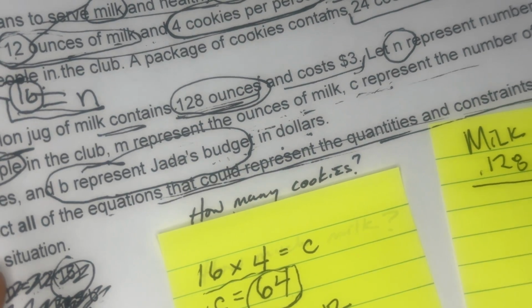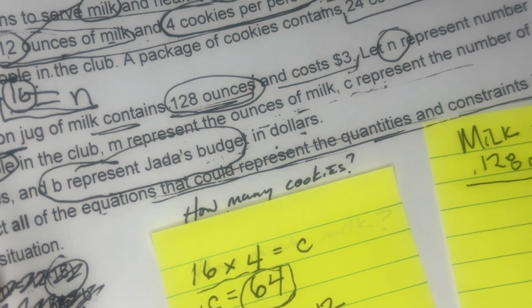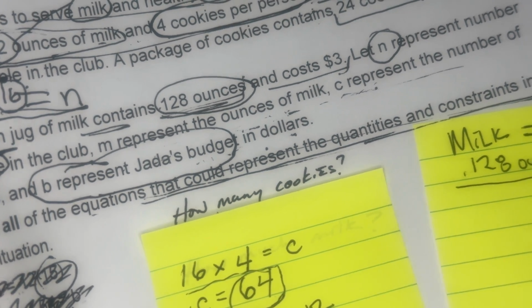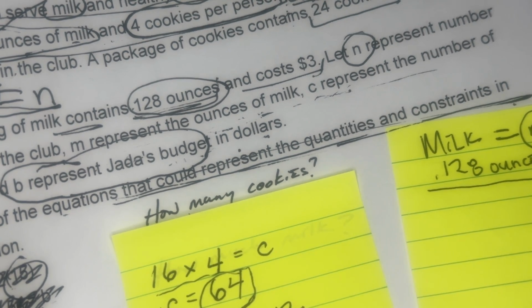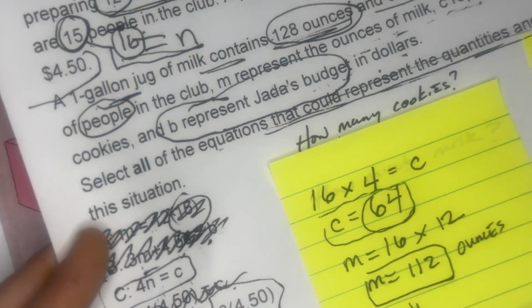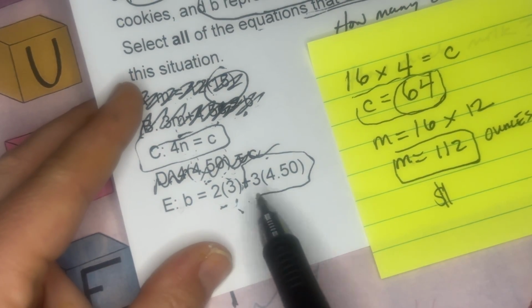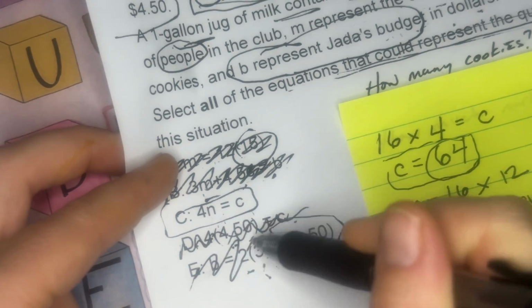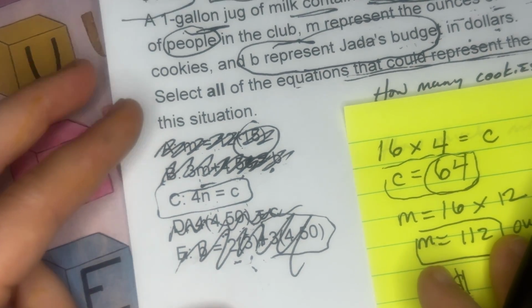Look. Did I do the math wrong? I think I did the math wrong. Did I? 10 times 10 is 100. They only need 1 jug of milk. They only need 1 jug of milk. This is wrong. I think it's C. Okay, Mr. Gama.